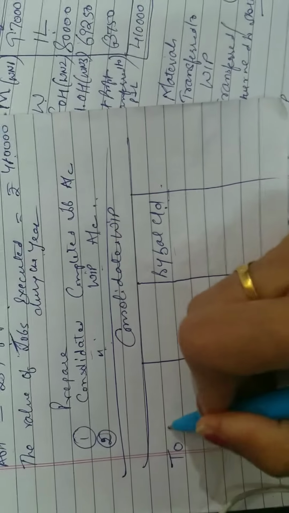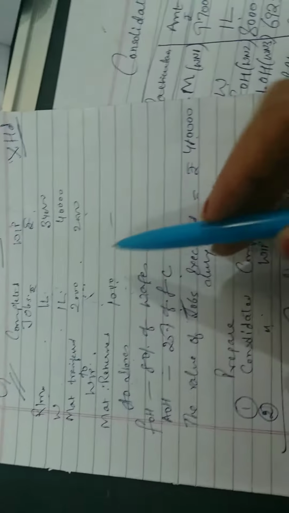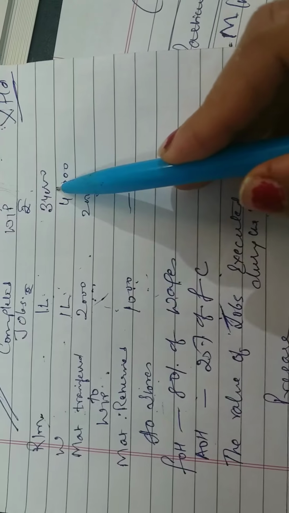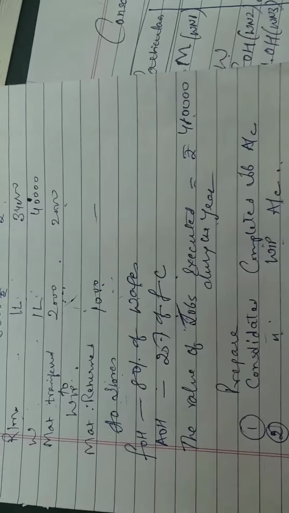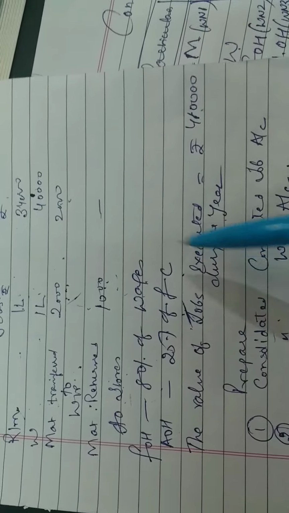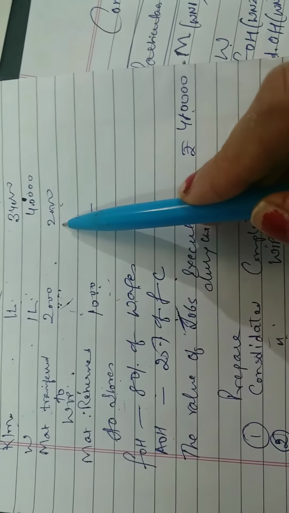So over here we also start with material and wages as we did earlier. So material, how much material? You can have a look. Materials are 34,000. And one thing, 2,000 came from this side to this side.